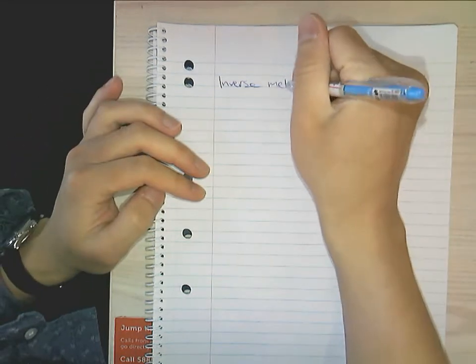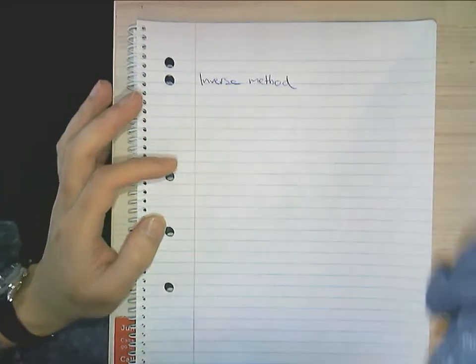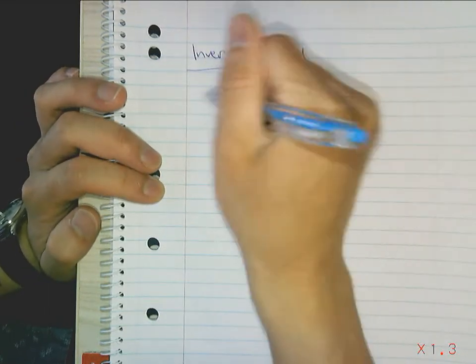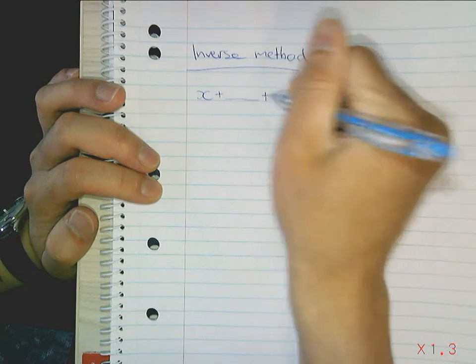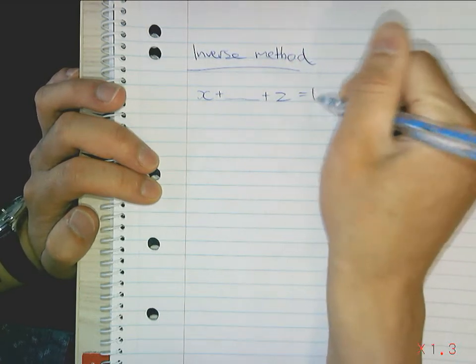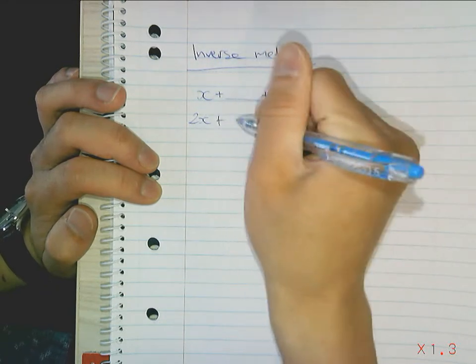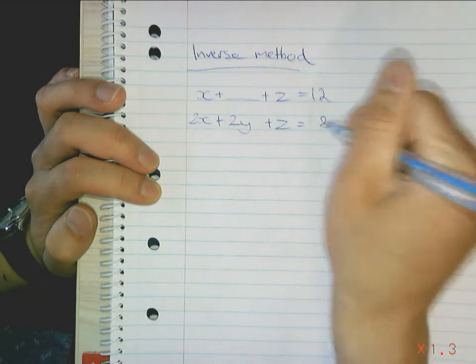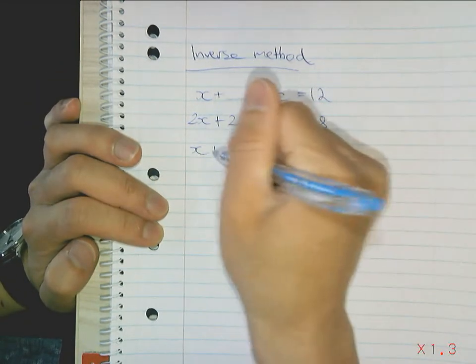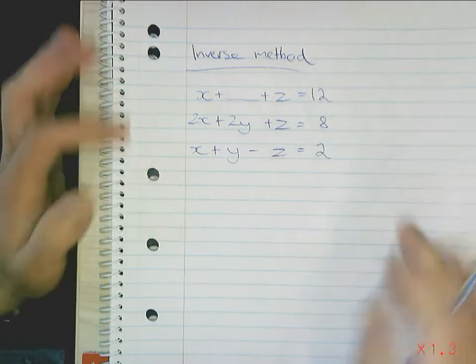Okay, the inverse method. To do the inverse method, we've got the following equations first. We've got x plus, I'm just going to leave it blank here, plus z is equal to 12. Then we've got 2x plus 2y plus z is equal to 8. And then we've got x plus y minus z is equal to 2.